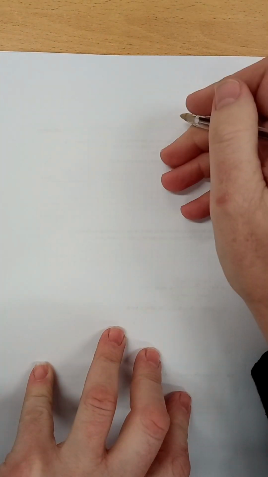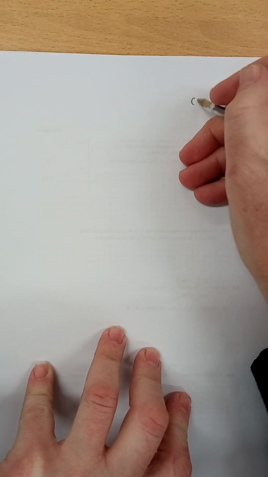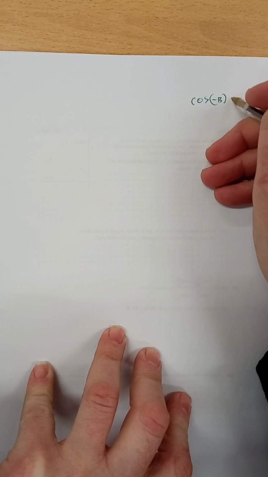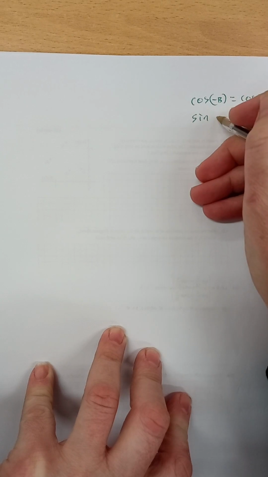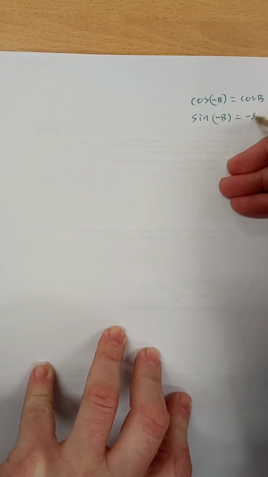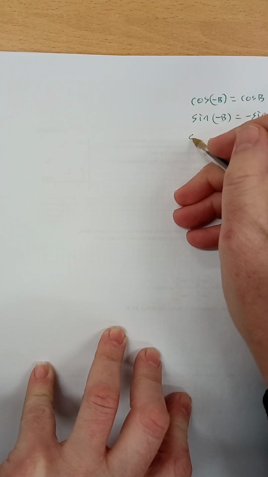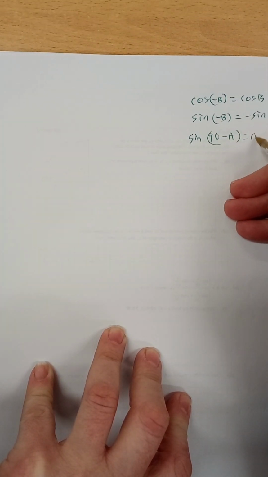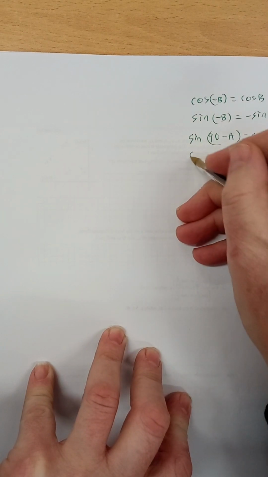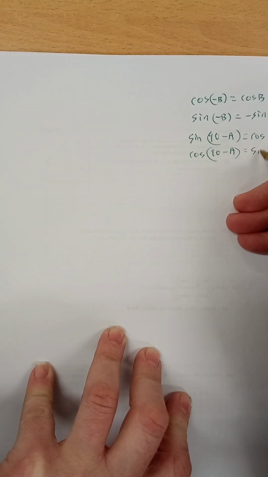Because this is true, a number of other things are true. Just so you know, these identities would be true because of that: the cos of a negative angle is the same as the cos of the positive angle. The sine of a negative angle is minus the sine of the positive angle. And you can then compound them. Watch. The sine of 90 minus an angle is the same as the cos of that angle. And the converse, the cos of 90 minus an angle is the same as the sine of an angle.